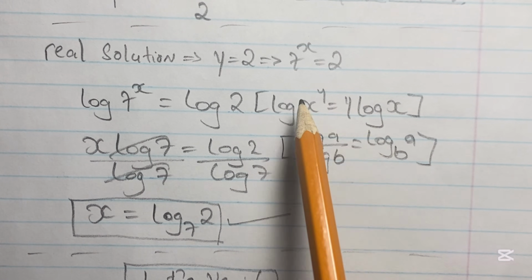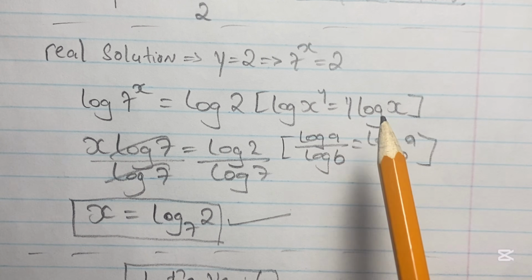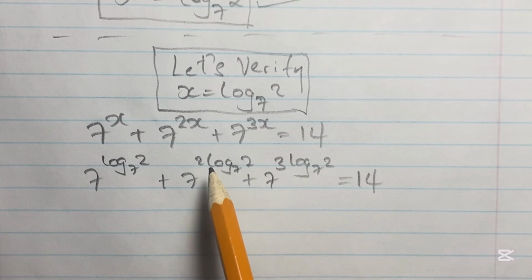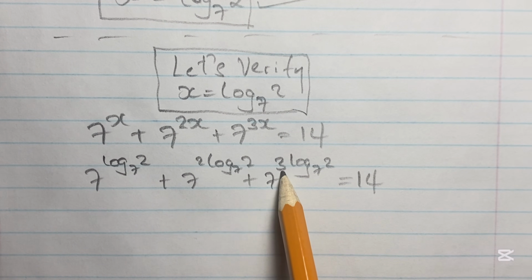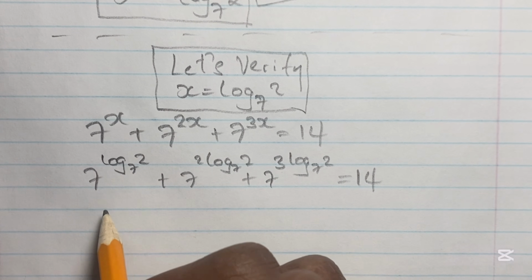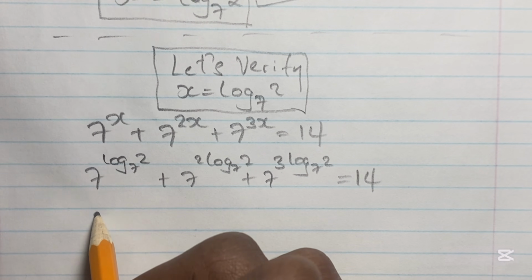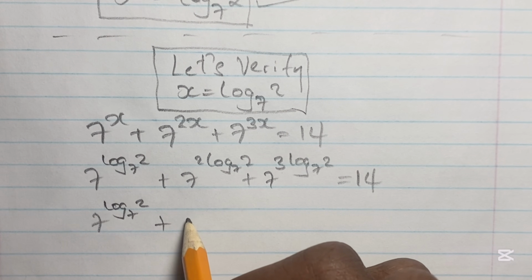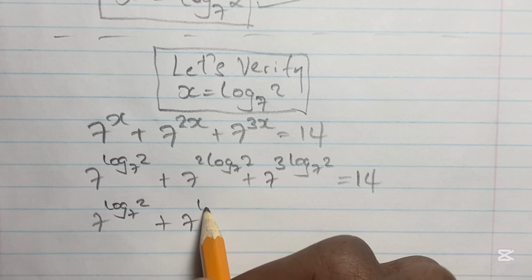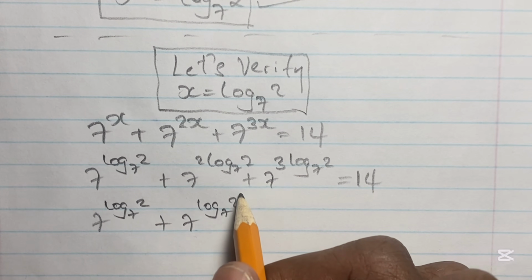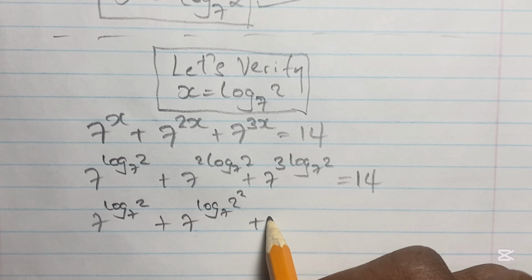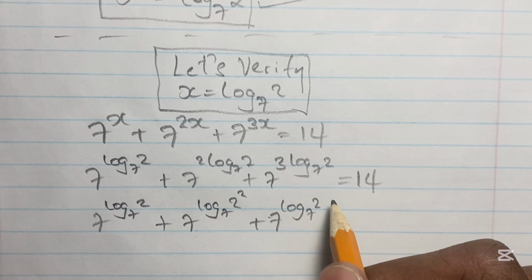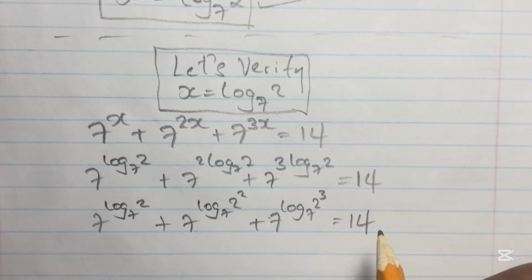Now using this logarithm rule that we did previously, we said that log x to the power of y is the same as having y times log x. So what this essentially means is that this 2 is going to become the power of this 2 and this 3 is going to become the power of this 2. So from here, let's just write this out using that rule. We have 7 to the power of log base 7 of 2, plus 7 to the power of log base 7 of 2 squared, and then plus 7 again to the power of log base 7 of 2 cubed. And this again is equal to 14.